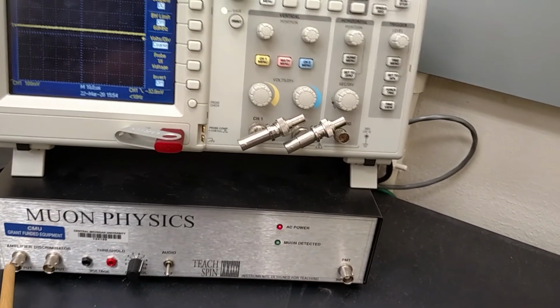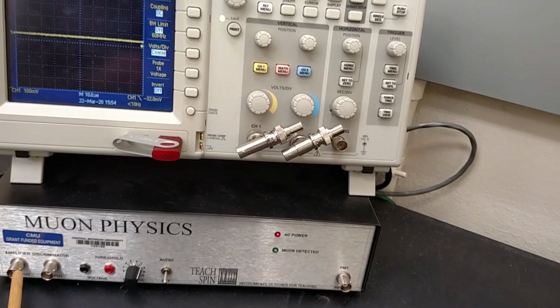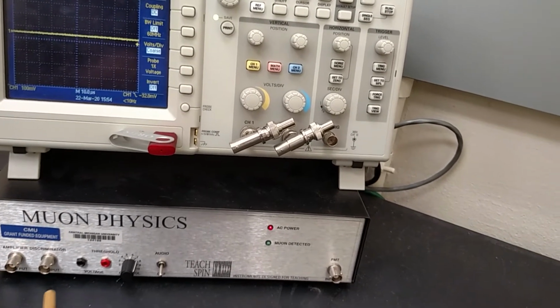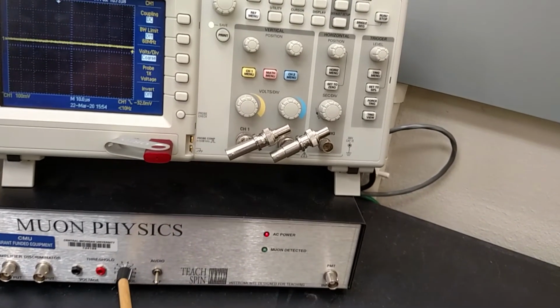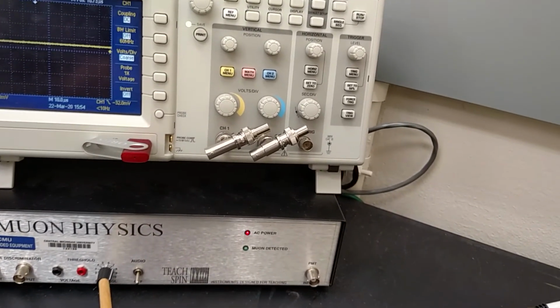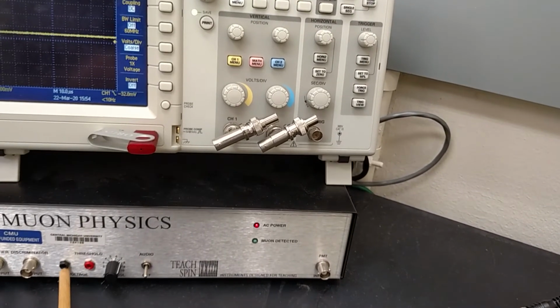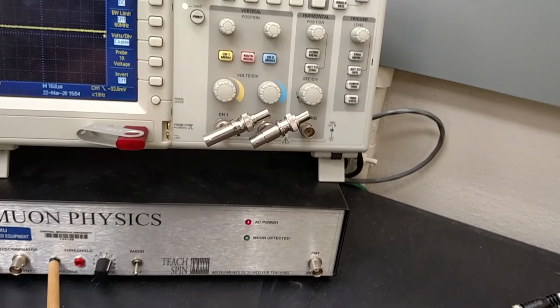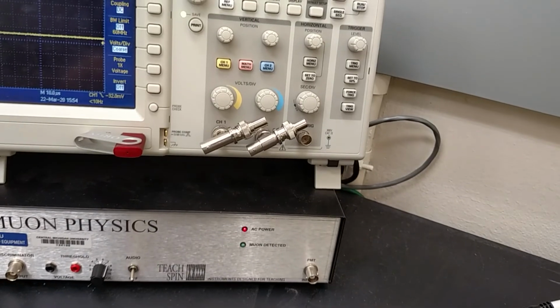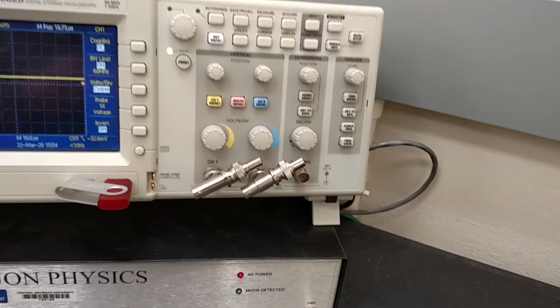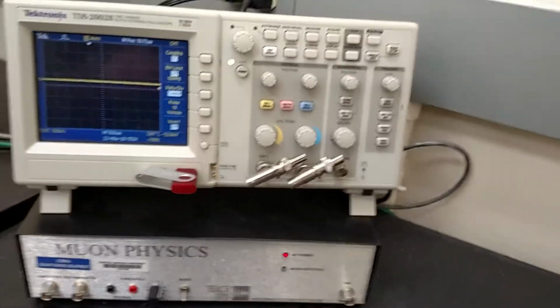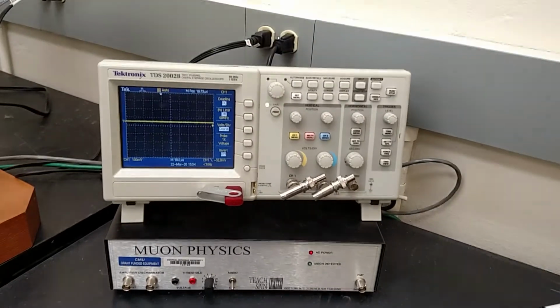We are not going to use this during the measurement, just for monitoring. Then we have a control of the threshold of the discriminator, and we can monitor the value of that threshold by measuring the voltage between these two points. And this switch is just to have a beep each time we have a successful muon detection.